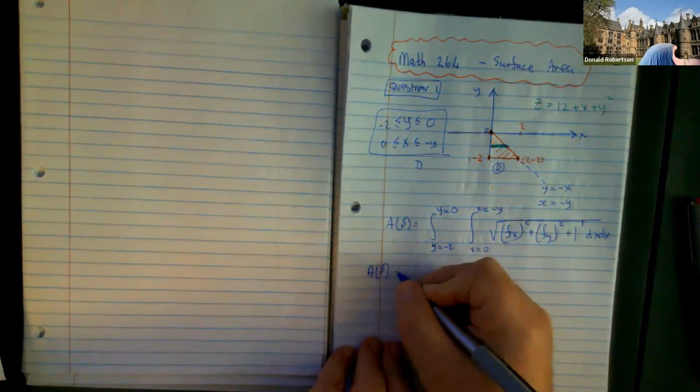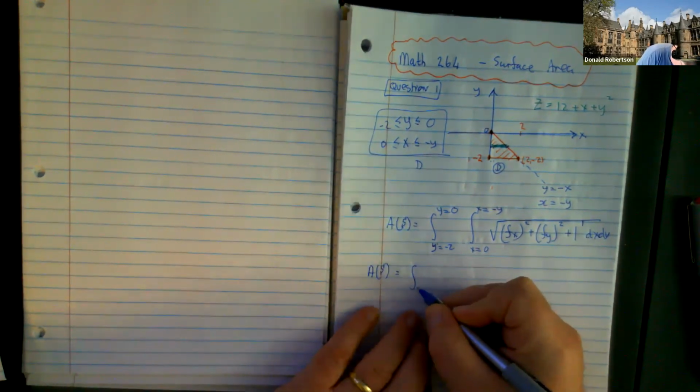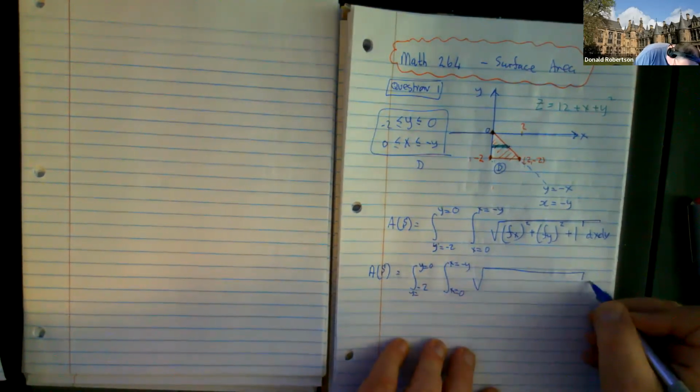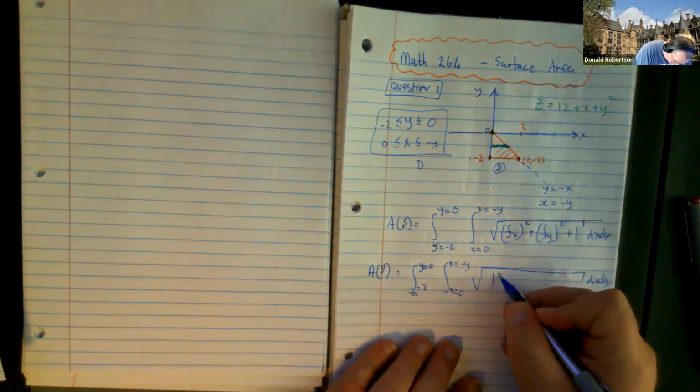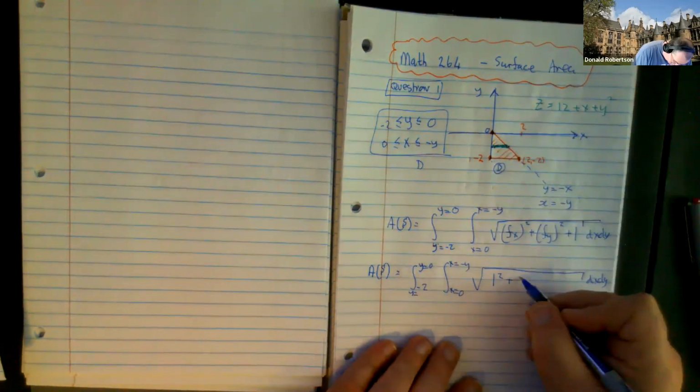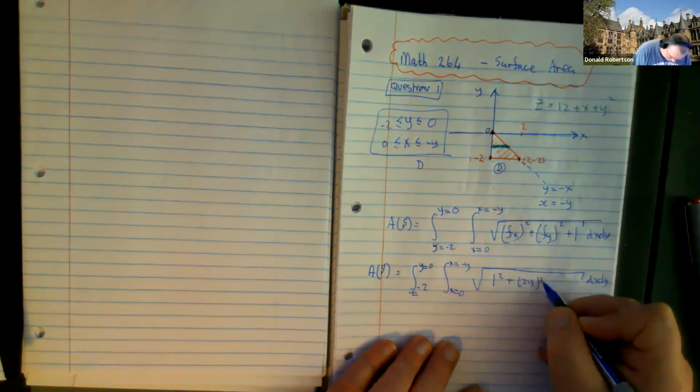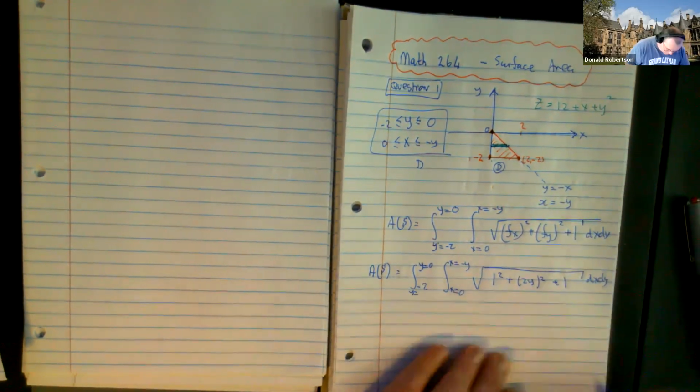So our surface area is the integral from y equals -2 to y equals 0, integral from x equals 0 to x equals -y. If you differentiate this with respect to x, you get 1. With respect to y, you get 2y squared, and then 1.